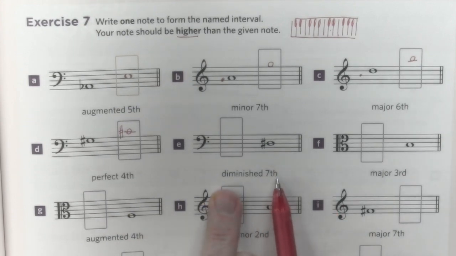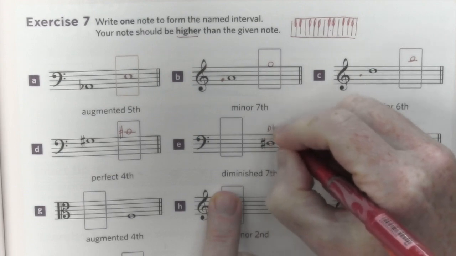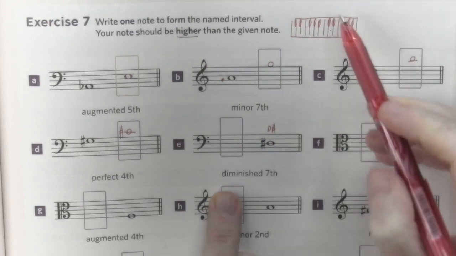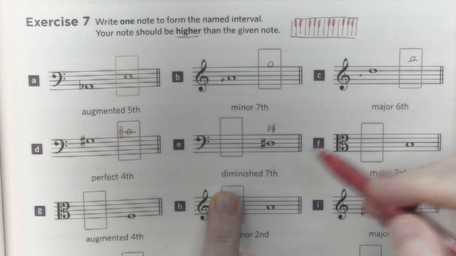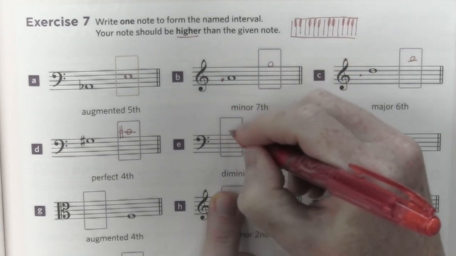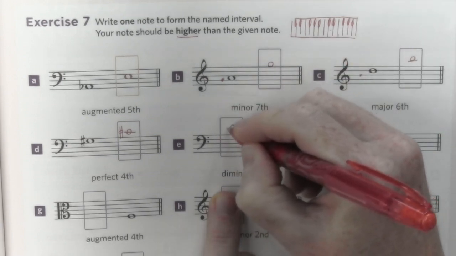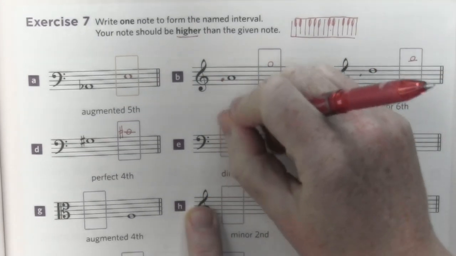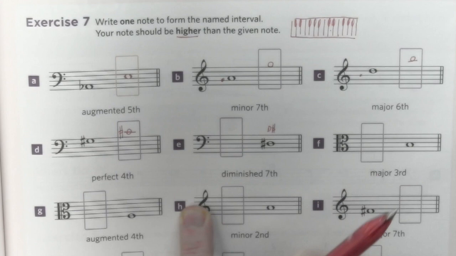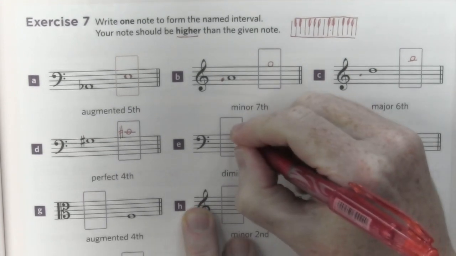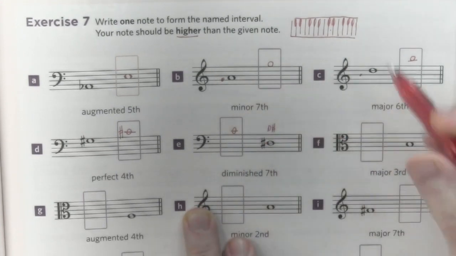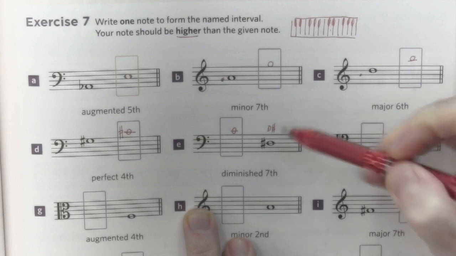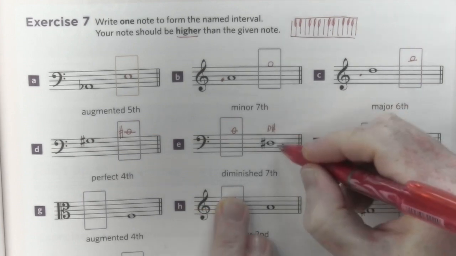A diminished 7th from D sharp. Actually, yes, from D sharp. So I need to write a Do, okay, a C. And here it is. Let's see what kind of C this would be. It's a bit high. Okay, I flip it over and I make it a second.